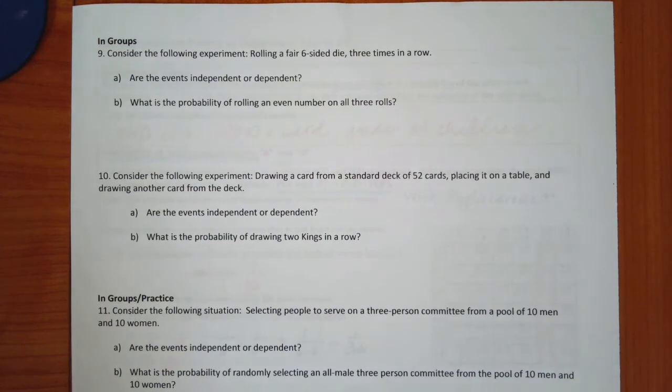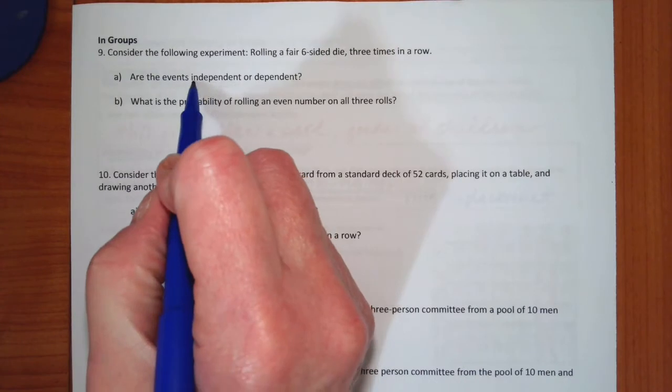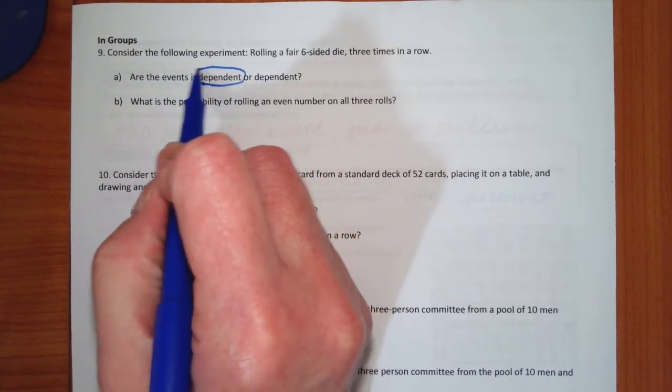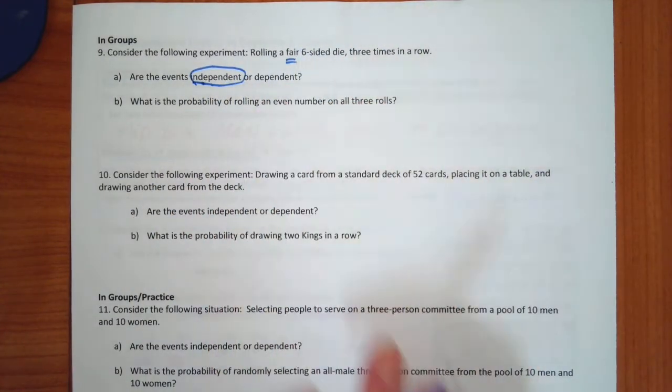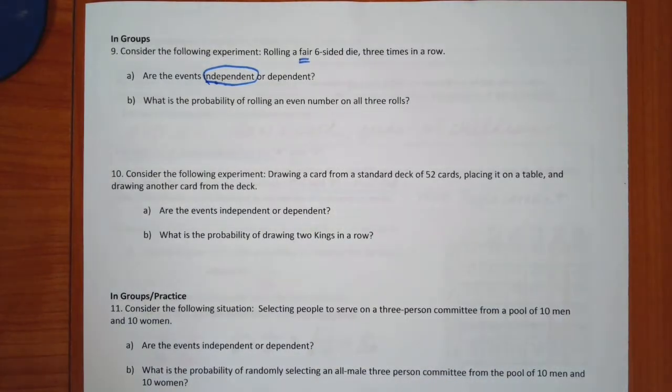Okay, so in groups, consider the following experiment: rolling a fair 6-sided die 3 times in a row. Are these independent or dependent? They are independent. It is a fair die, so what happens on the first roll has no bearing on the other. Okay, so what is the probability of rolling an even number on all 3 rolls?